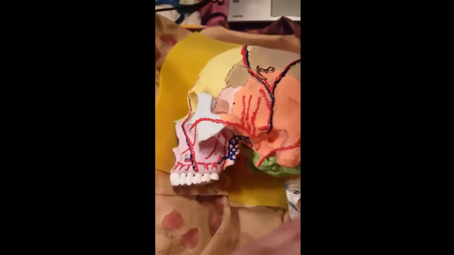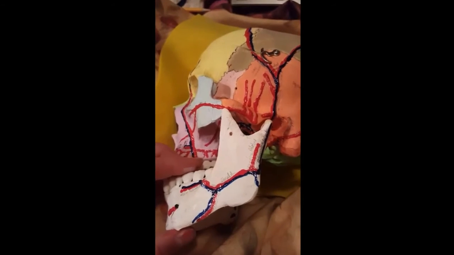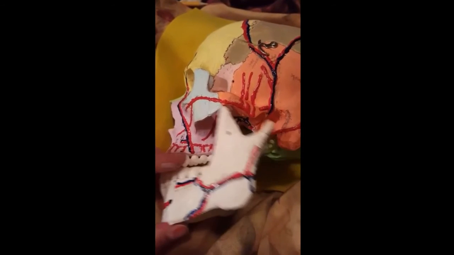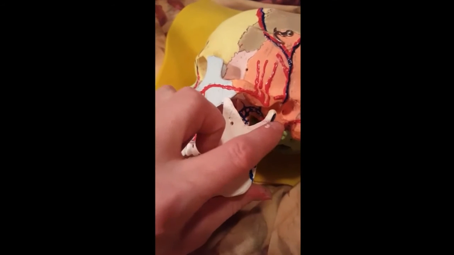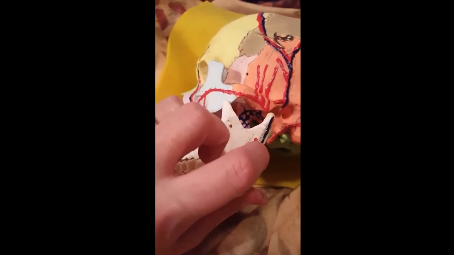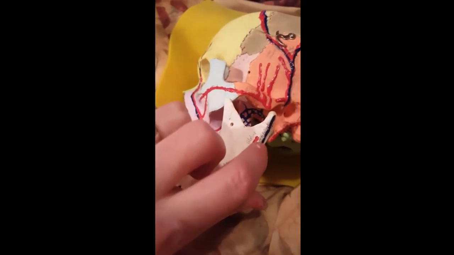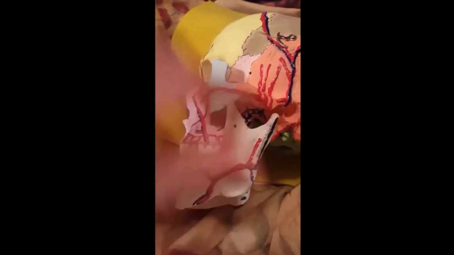And then it's going to merge with our superficial temporal vein and drain into and form the retromandibular vein, as we've talked about before. So the maxillary vein would be right about here, branching off, joins with that superficial temporal to form this retromandibular vein.